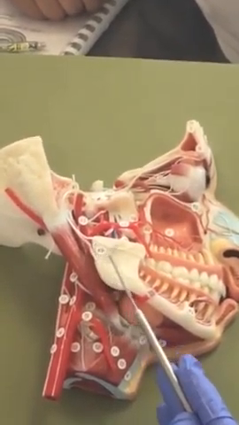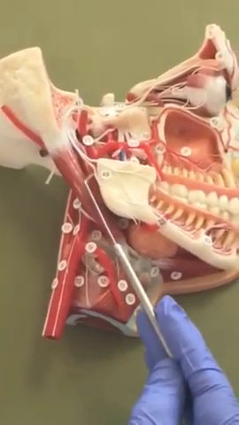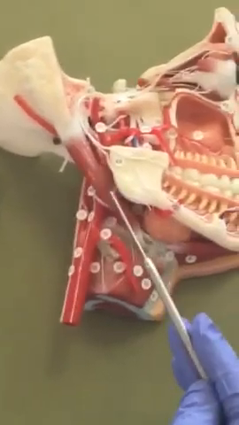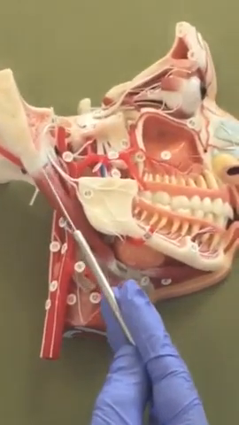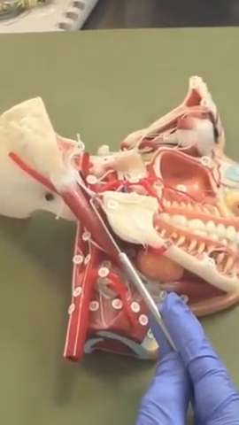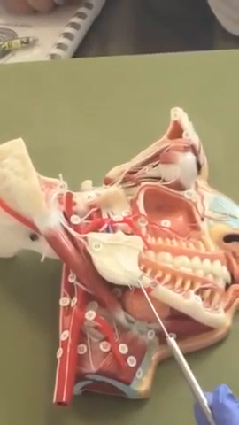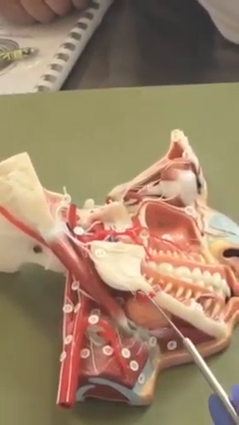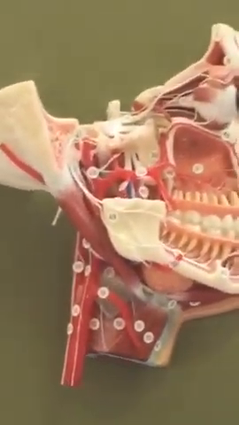I think the answer is that these branches won't be so deep on the bone because the muscle should be here first. So these are the facial nerve branches. This is the buccal, this is the marginal mandibular, and the last, which descends to the platysma, is the ramus colli, the cervical branch.